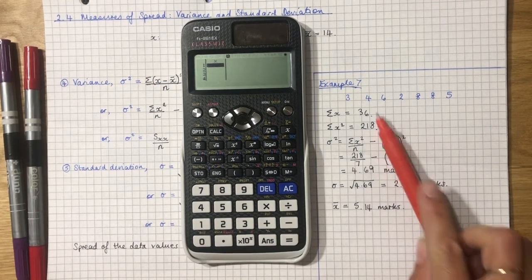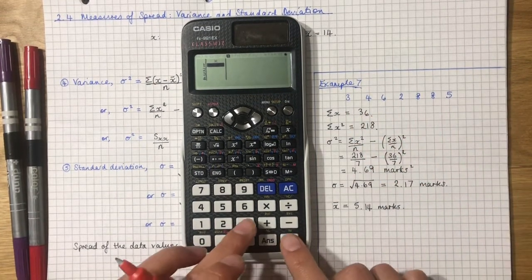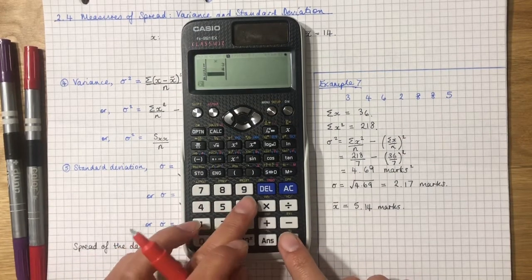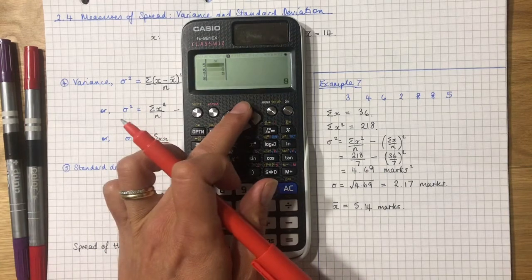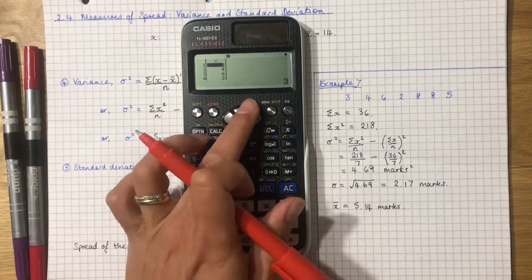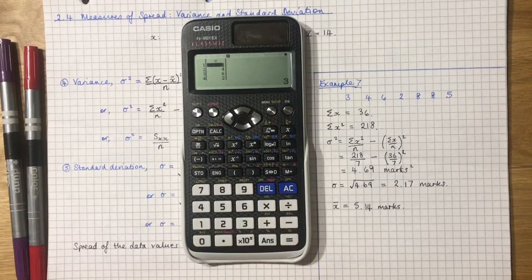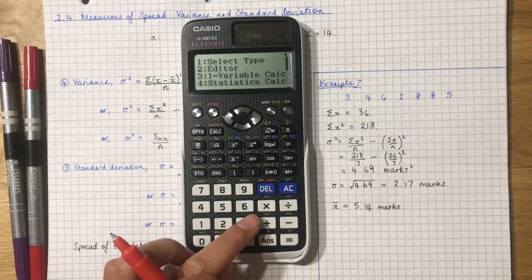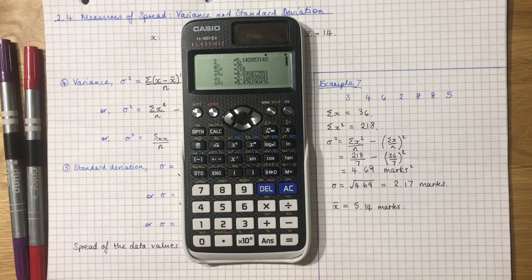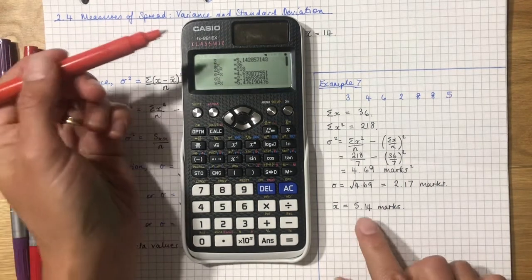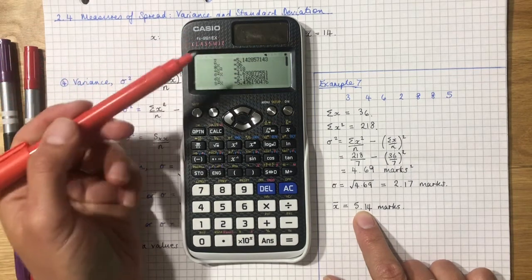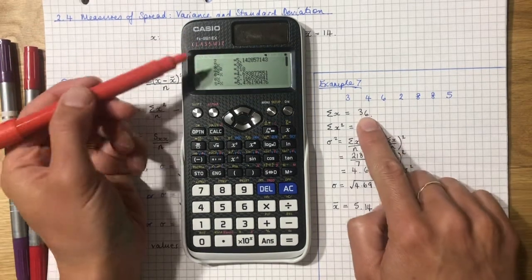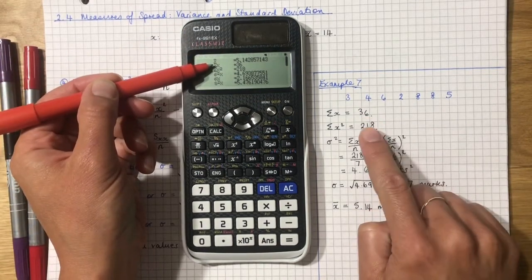So we're going to use example 7 from the book. We'll enter our x values. Once they're in, you can see them all there, we're going to go to option and 3, which is single variable calcs. Now it tells us that the mean is 5.14, which we'd worked out in our previous video. It also tells us that all the x values sum up to 36.